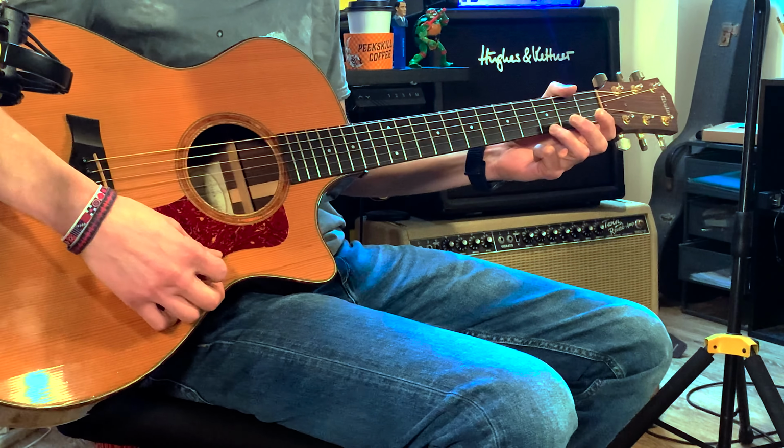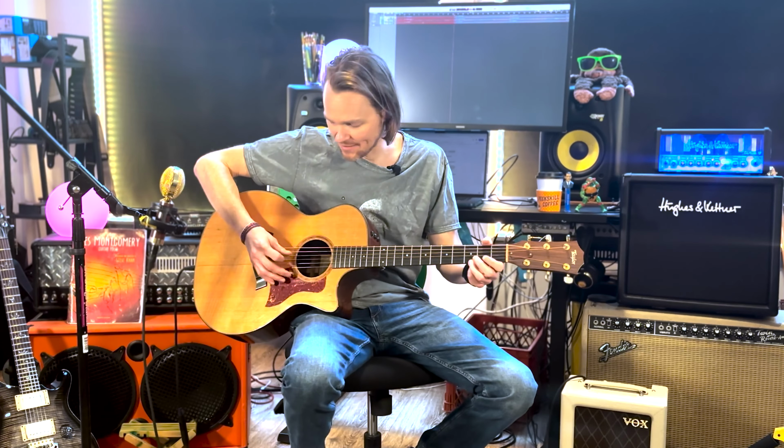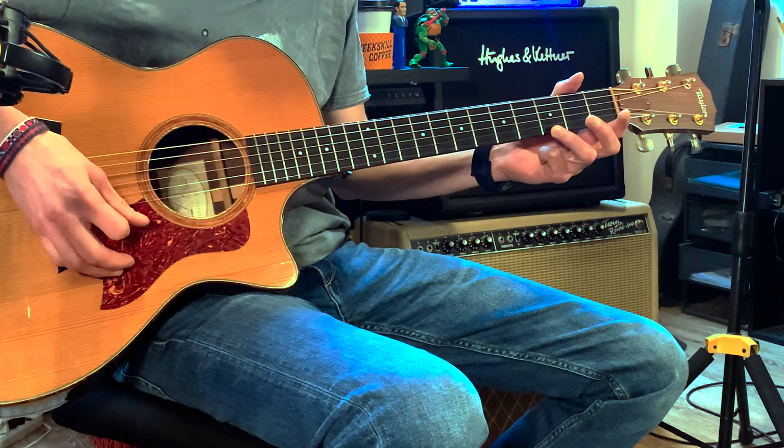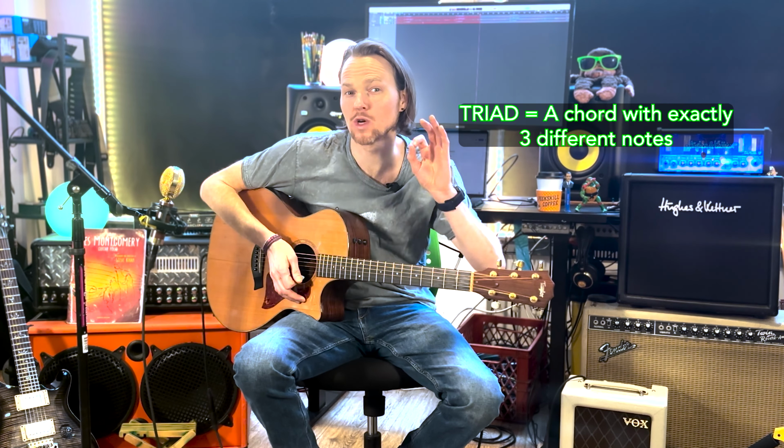Notice how I strummed only from the 4th string down when I played this chord. That gave me the notes D, G, B, and G. Notice how there are 3 unique notes in this chord, G, B, and D, with the G being played twice. Chords can have more than 3 distinct notes, but chords with exactly 3 distinct notes we call triads. That chord we just played is a triad called G major, or just G for short.